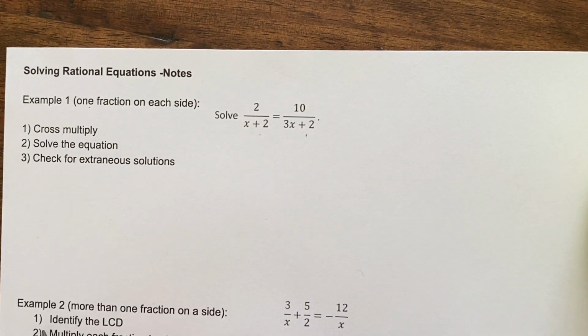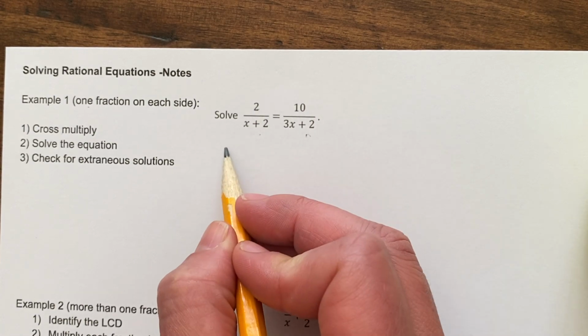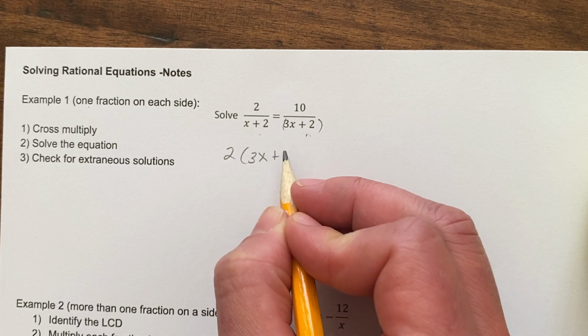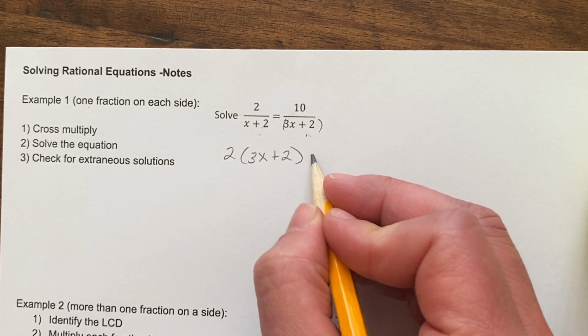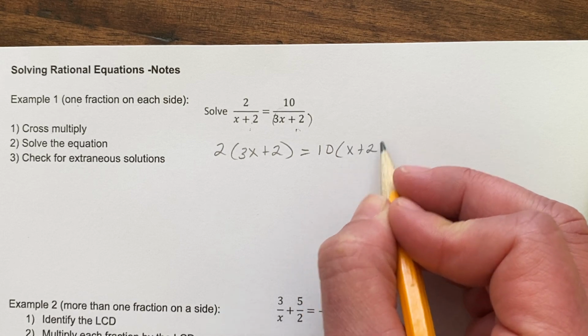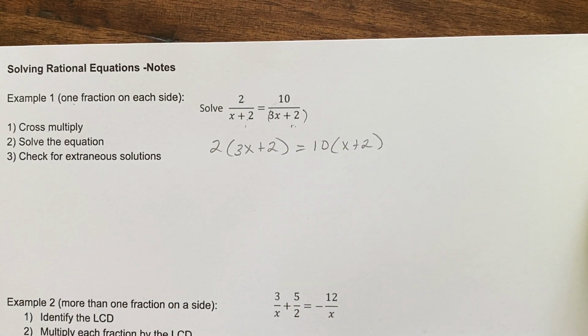So step one, we're just going to cross multiply. So you're going to go numerator to denominator. Make sure you put your parentheses in here. Attach your terms together. And again, 10 times that x plus 2. Okay, so you're left with this equation that you can solve.